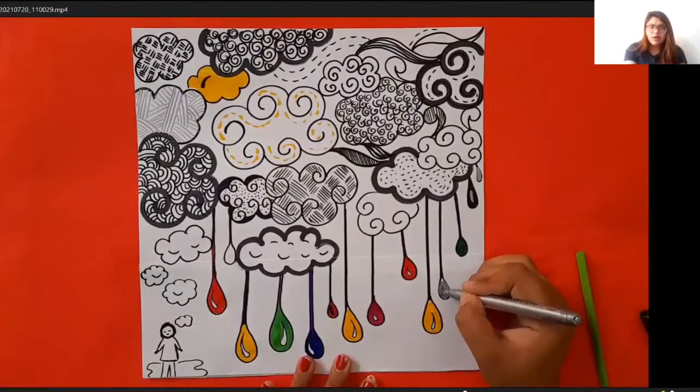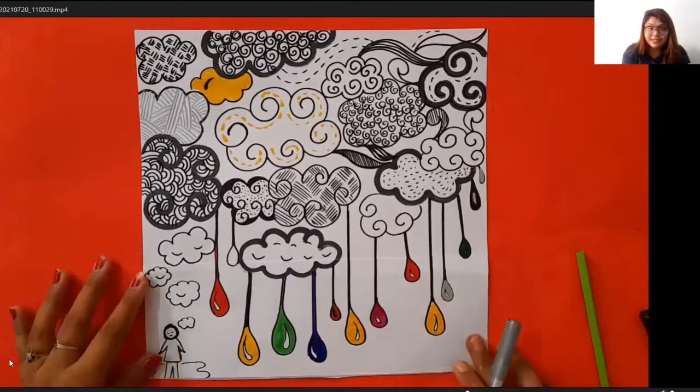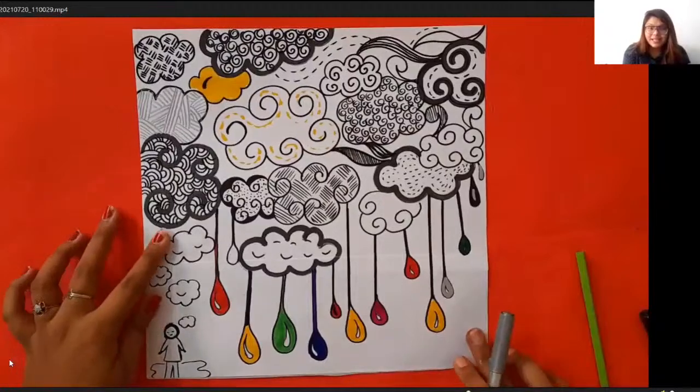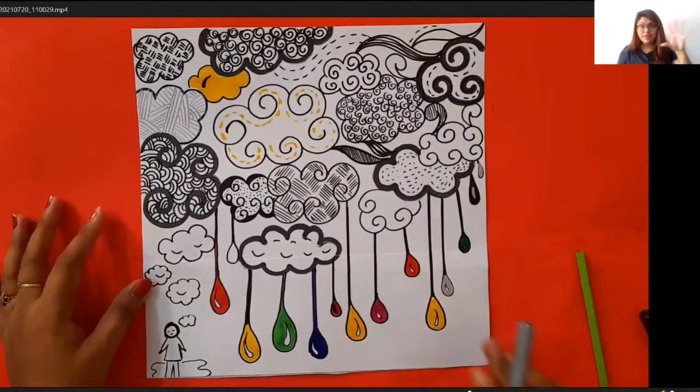And yes, all the droplets are done. Oh my God, it's looking really very pretty, right, bachas? It's looking amazing. So see, the above portion, we have made it black and white. And below, we have just made it with different colors, right? The raindrops are looking really very pretty, isn't it?